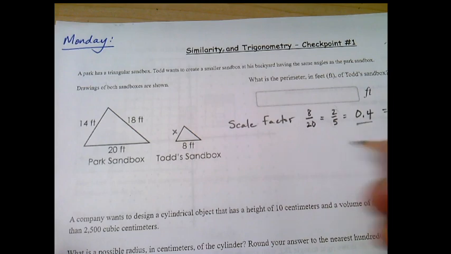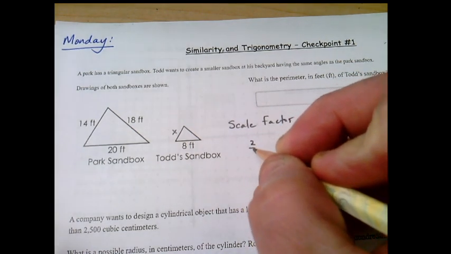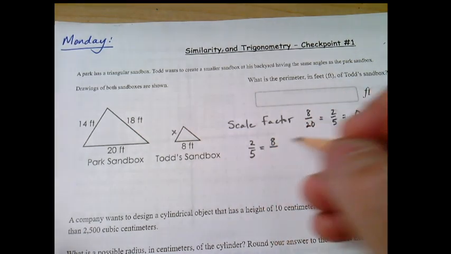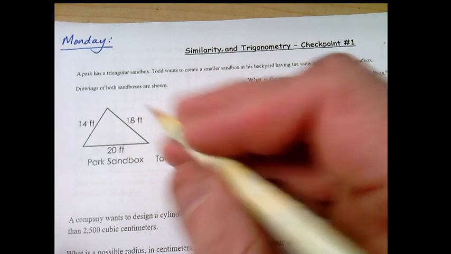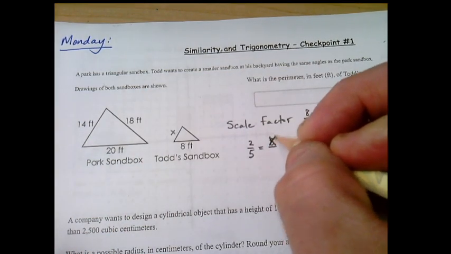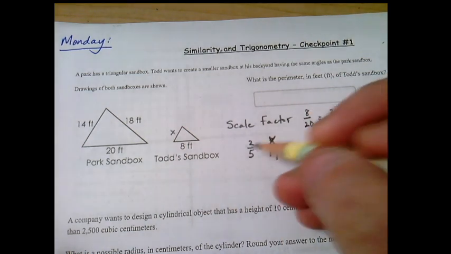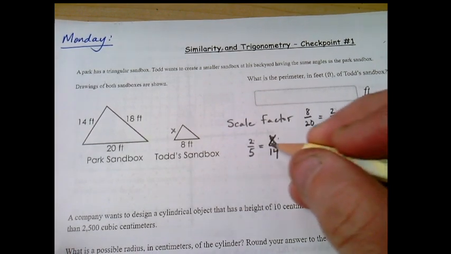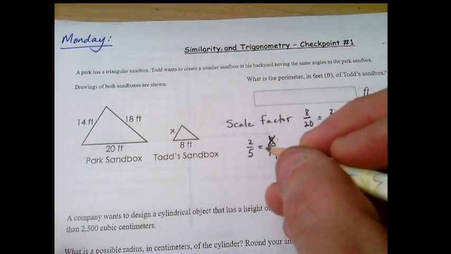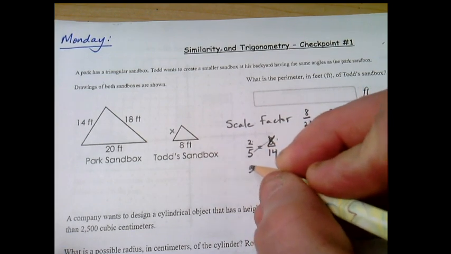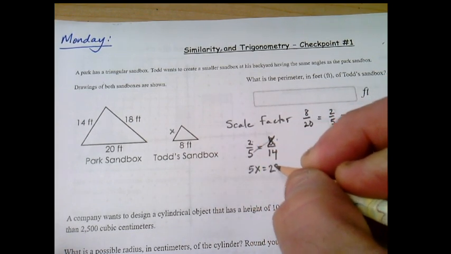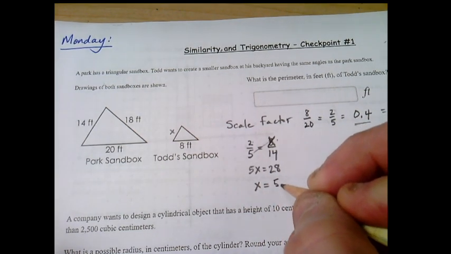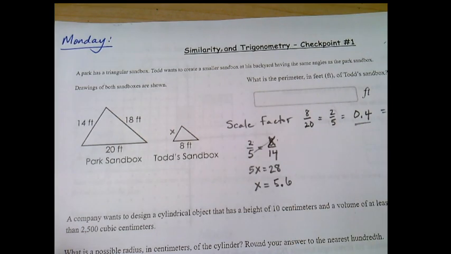I could set up a proportion like this: 2 is to 5 as x is to 14. You could also say 8 is to 20 as x is to 14 would also work. If I cross multiply here, I get 5x equals 28. And if I divide through by 5, you get 5.6, okay, or 5 3/5.